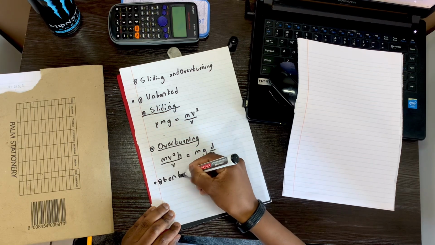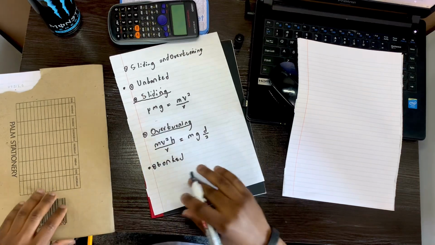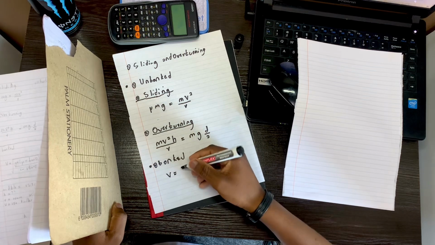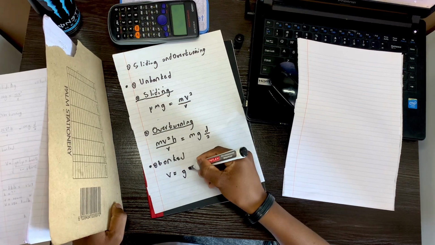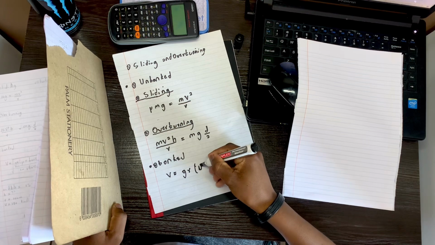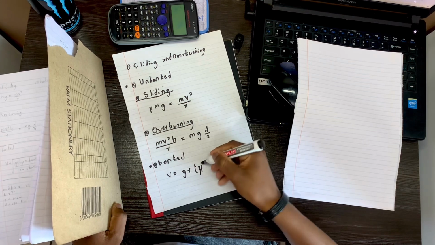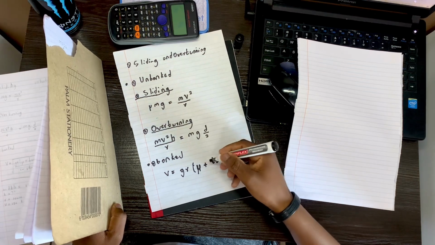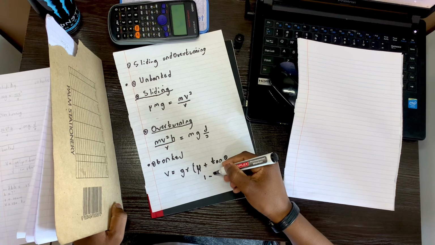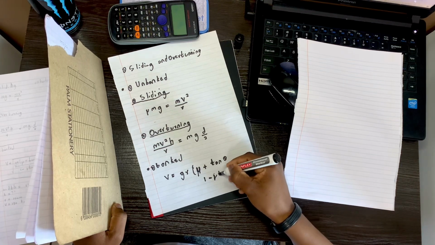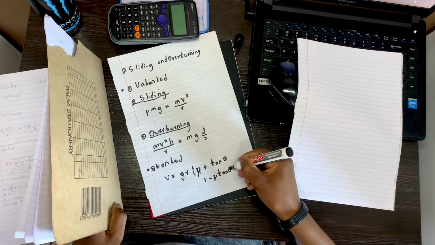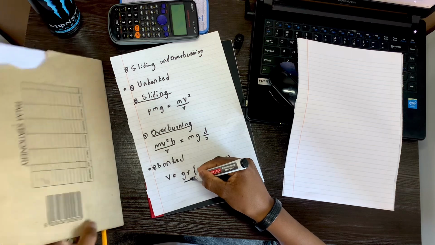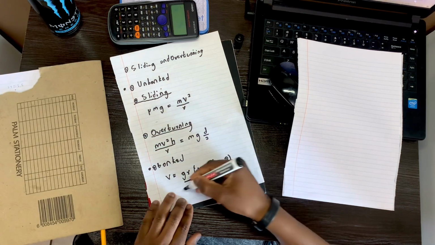The moment you see banked, you use this equation: v equals the square root of g r multiplied by (coefficient of friction plus tan theta) over (1 minus coefficient of friction times tan theta).